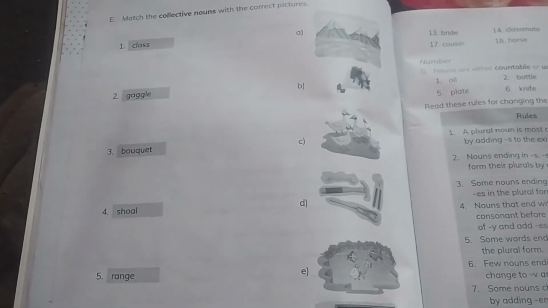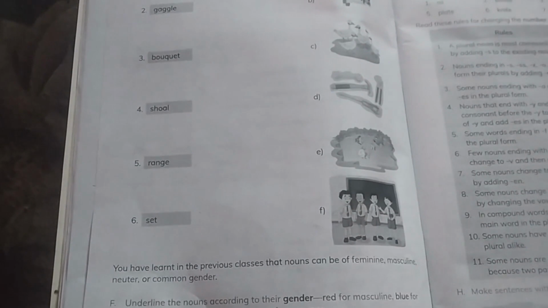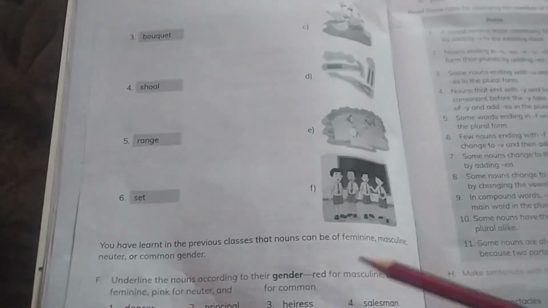Then gaggle of ducks, bucket of flowers, the B1, and show of fish, right? Range of mountains, and set of tools. So I have done this for you. Now move forward.